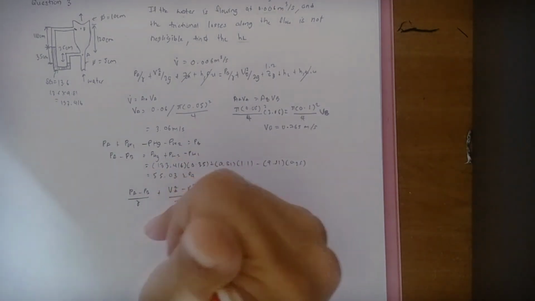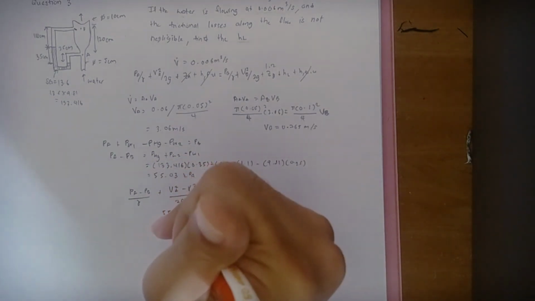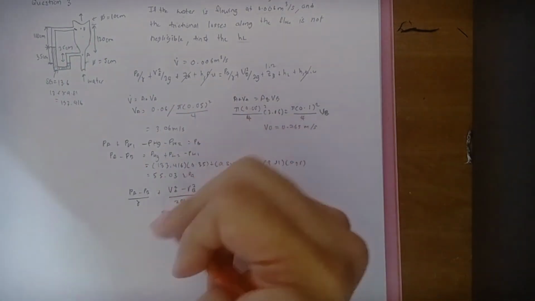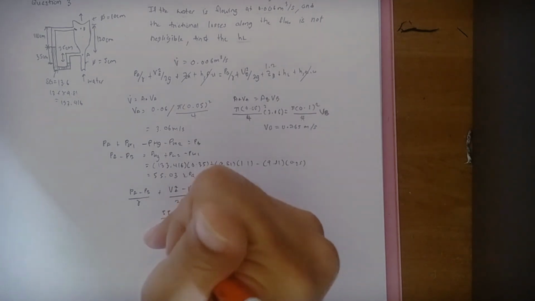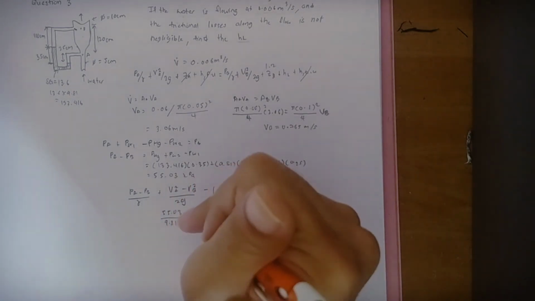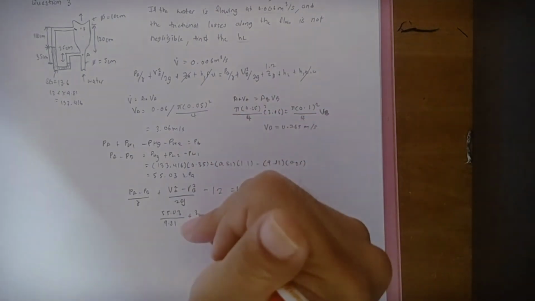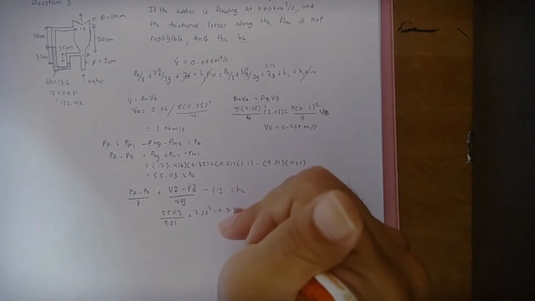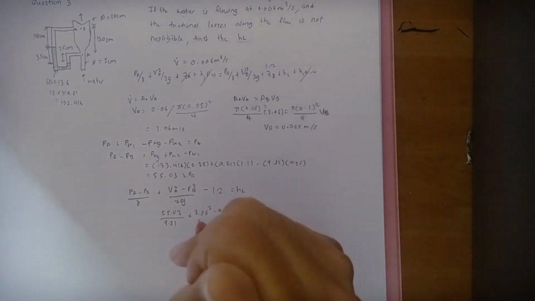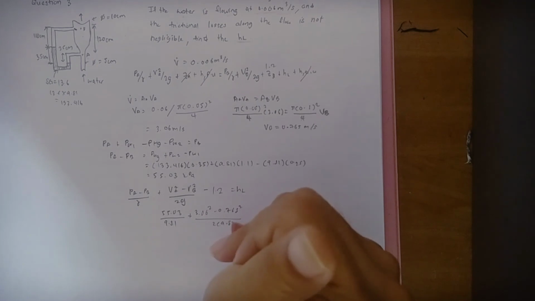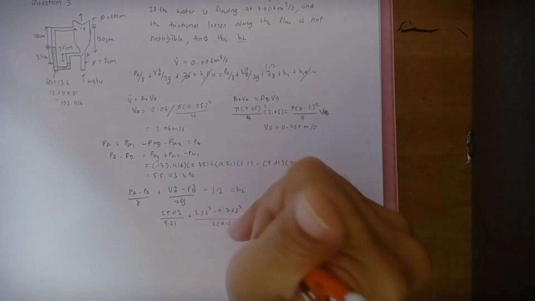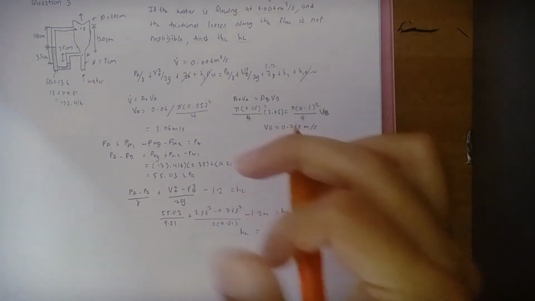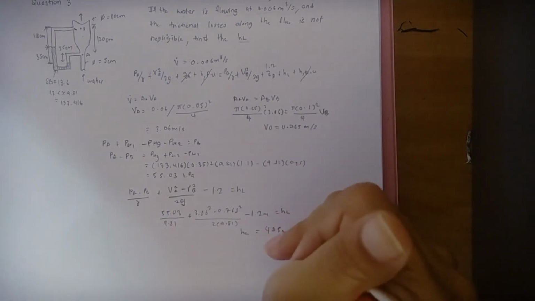With all the information given, 55.03 over, since in the big pipe we use water, the lambda is equal to 9.81, plus the velocity at point A and point B squared over 2, minus 1.2 meter. So HL is equal to 4.85 meter.